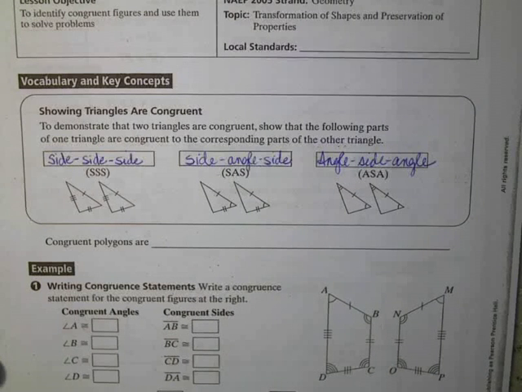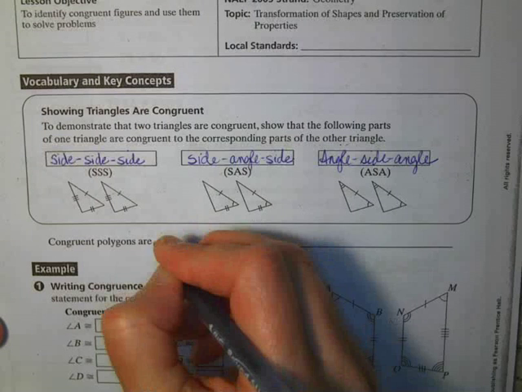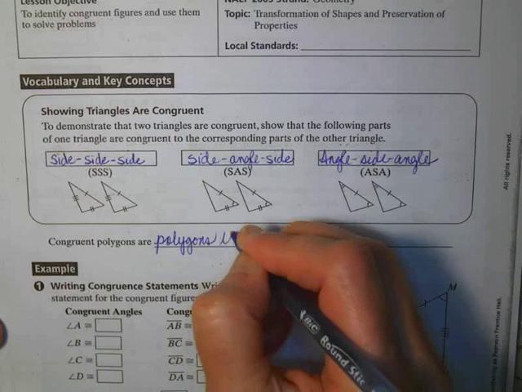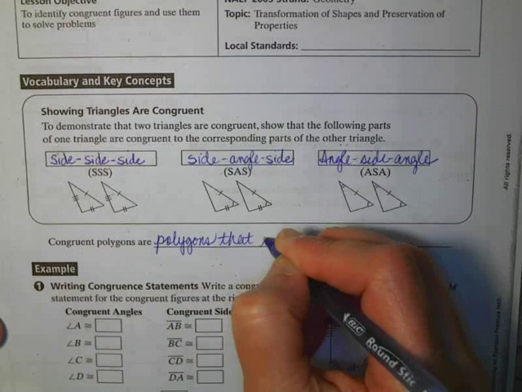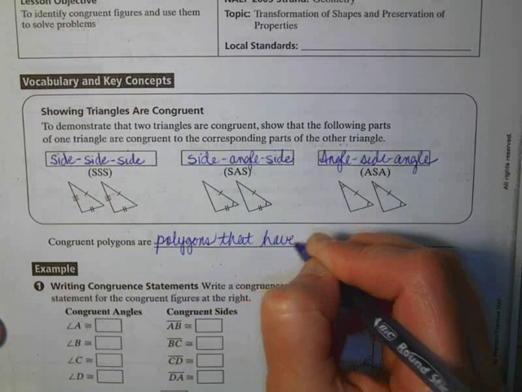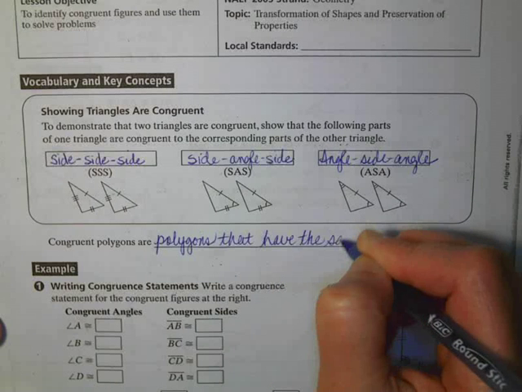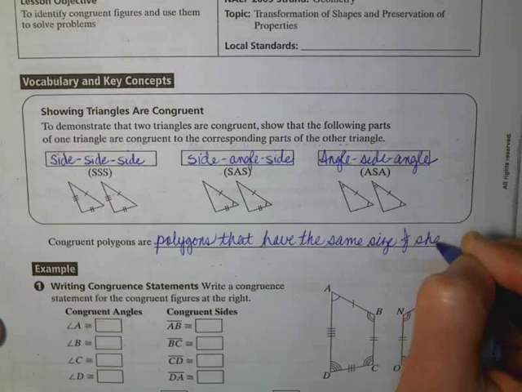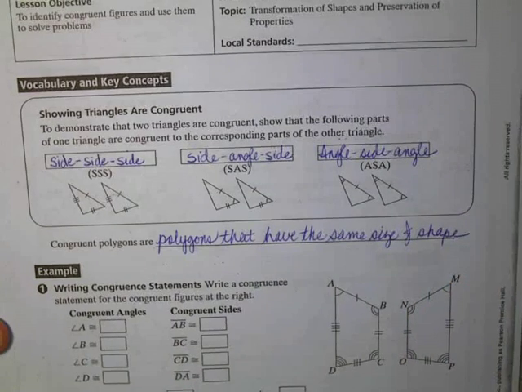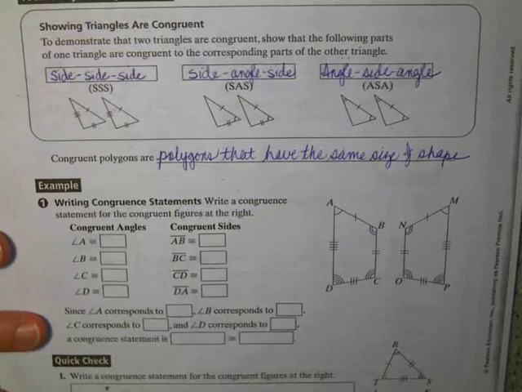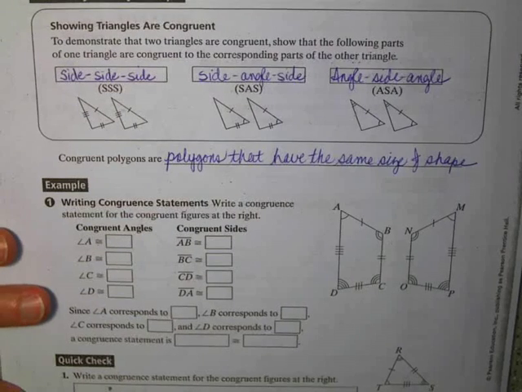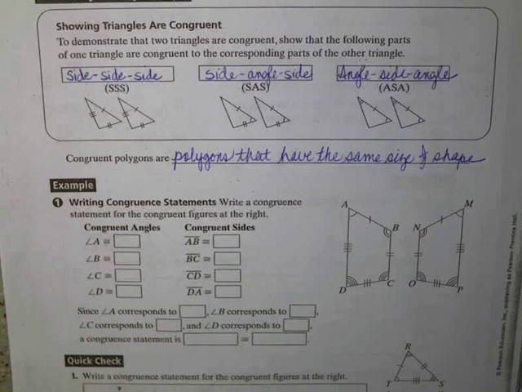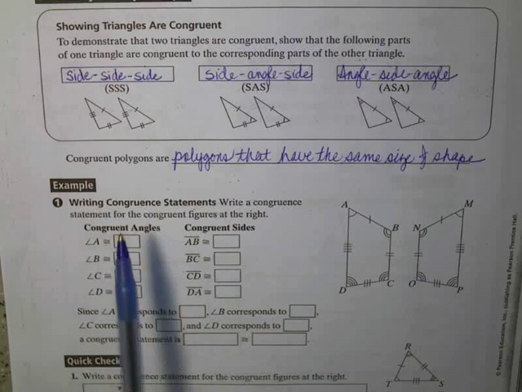All right. And just congruent polygons in general are polygons that have the same size and shape. Okay, let me just try to get a better view of that for you. There we go.